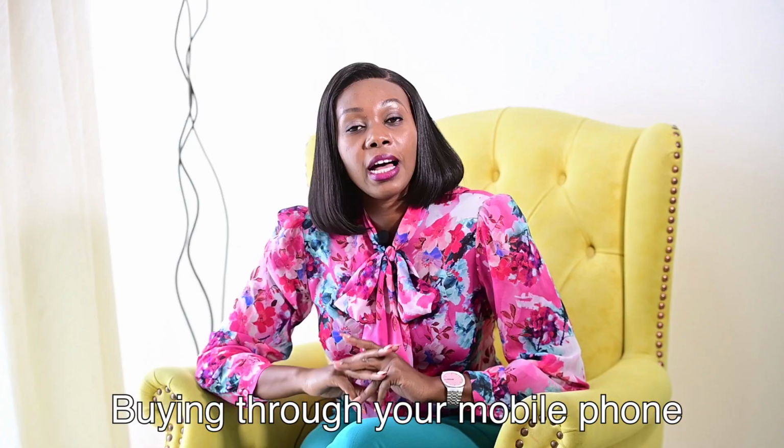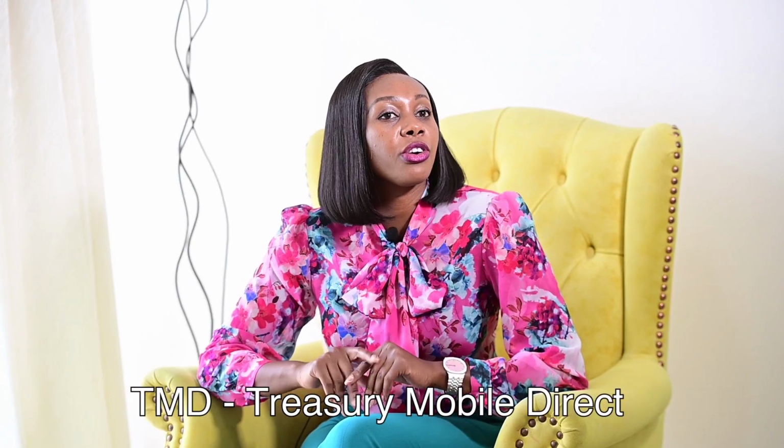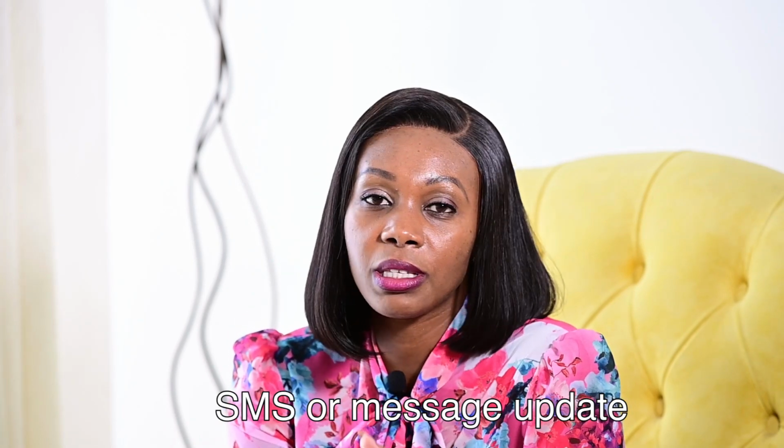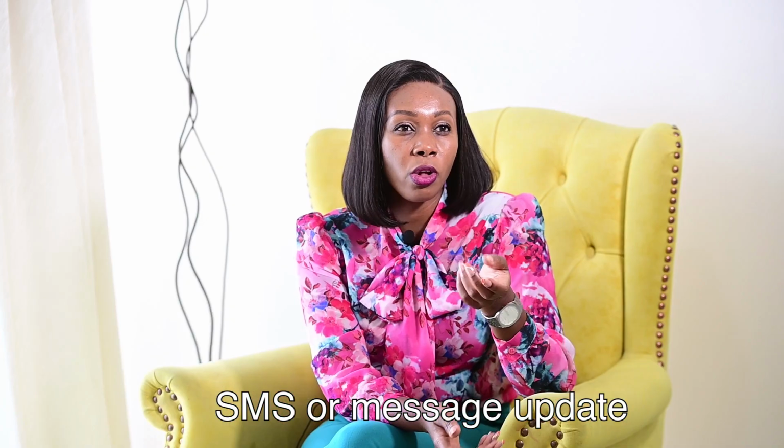When you're opening a CDS account, remember to check, I had mentioned that in the other episode. There's a place where you're meant to tick the TMD option, the Treasury Mobile Direct option. With that option, you're able to do everything on your mobile, after you've opened the account. So you're able to place a bid on your mobile. How do you know that your TMD is active? You'll be getting SMS updates every time there's a bond or a bill auction or auction results. That's how you know it's active.